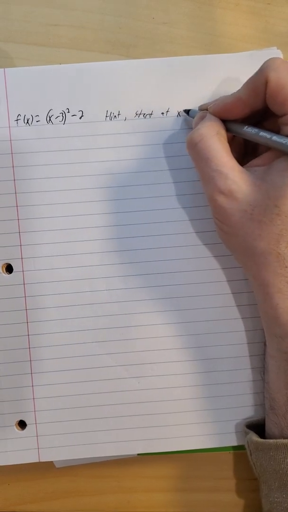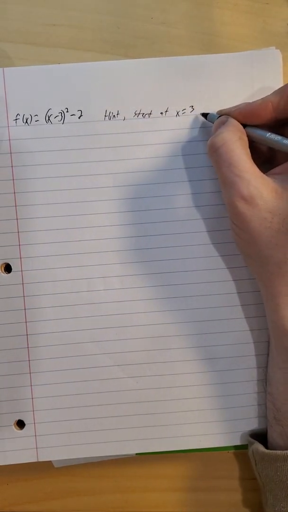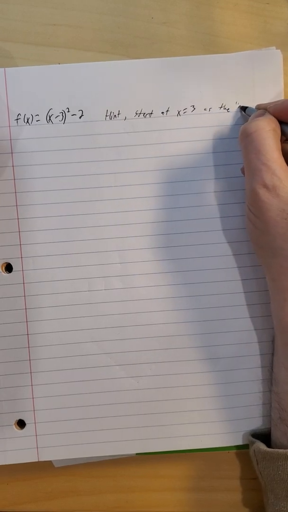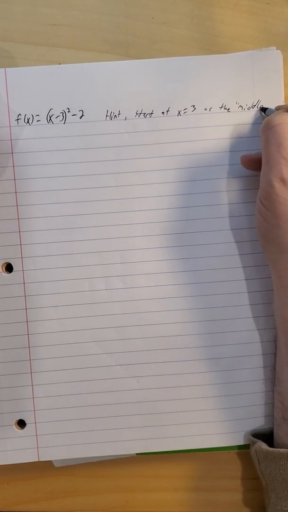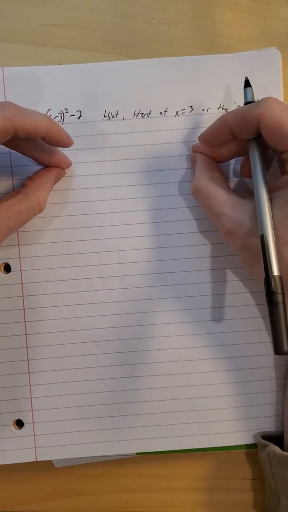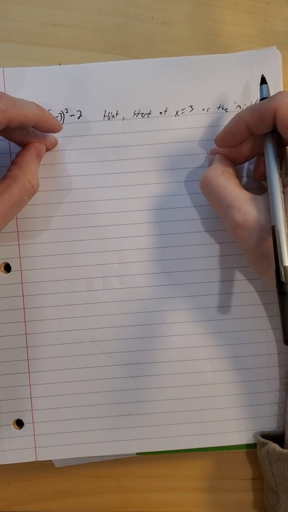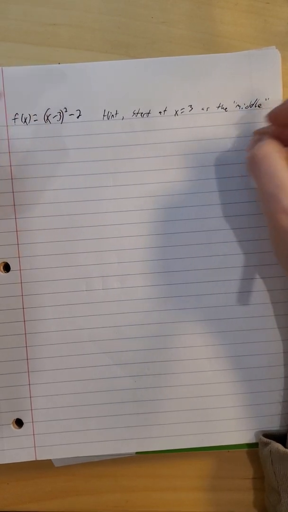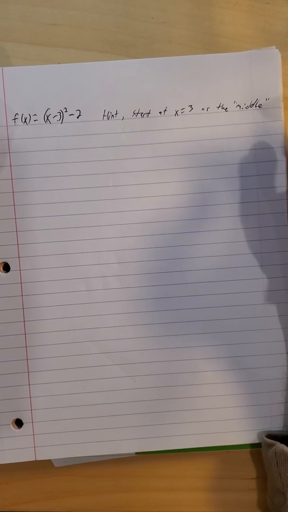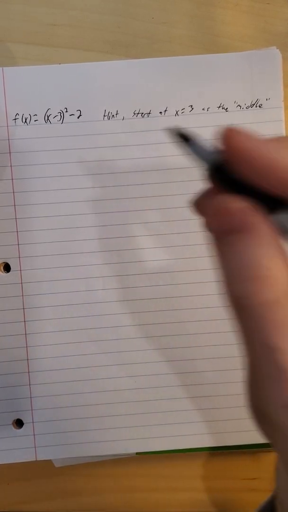Start at x equals 3 as the middle. So try out 3, and then go to 2 and 4, then go to 1 and 5, etc. So go ahead and pause and give it a spin.